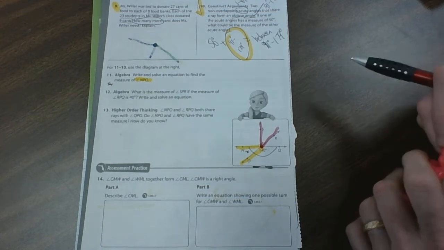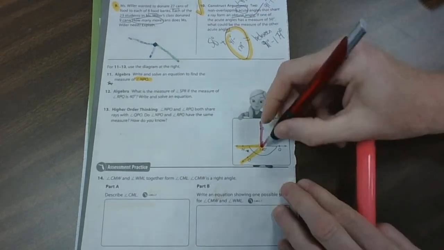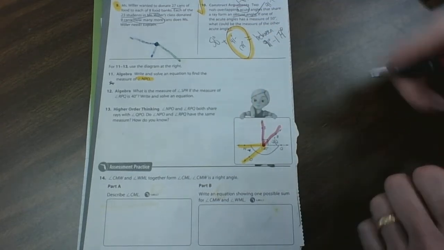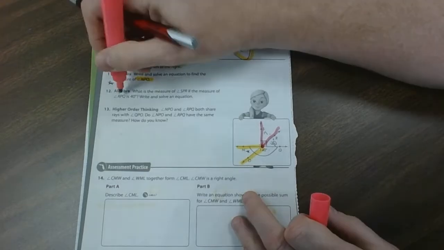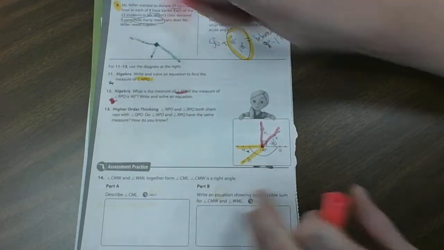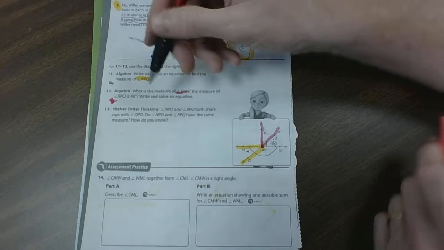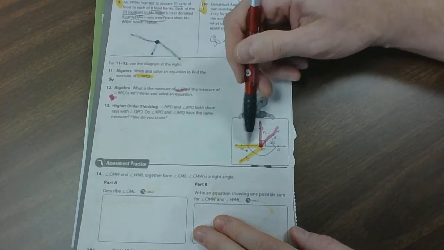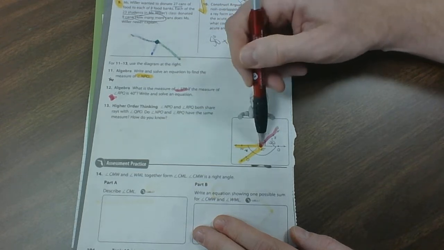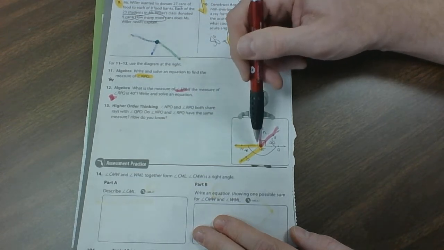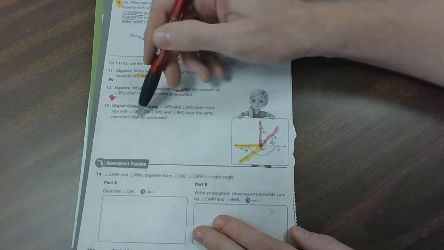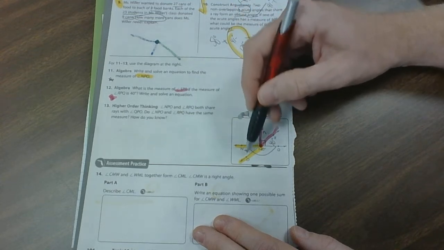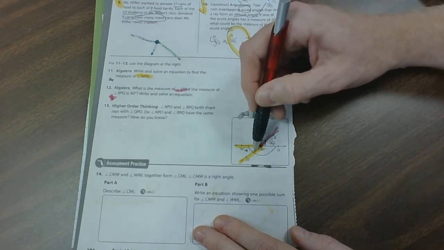SPR. All right. If the measure of angle RPQ is, if this is 40 degrees, what do you see right there? What's going to be this guy? And that's going to help you get this angle right here. Okay. Now, number 13, we're going to work through together. It says angle NPO, N to the P to the O, and angle RPQ both share rays, Q to the P to the O. They share this part right here. They're going to share this 140.